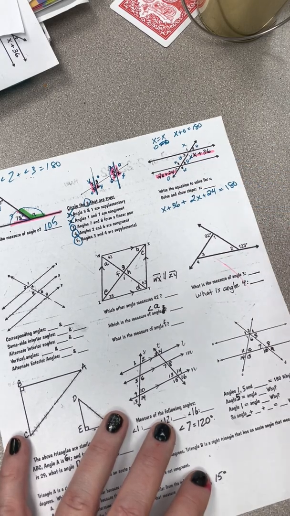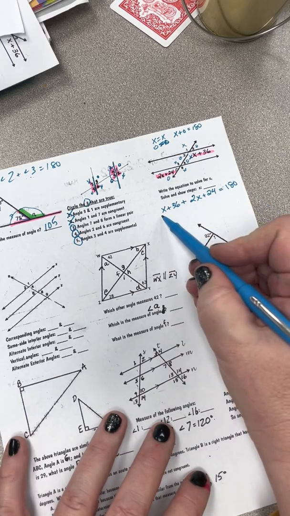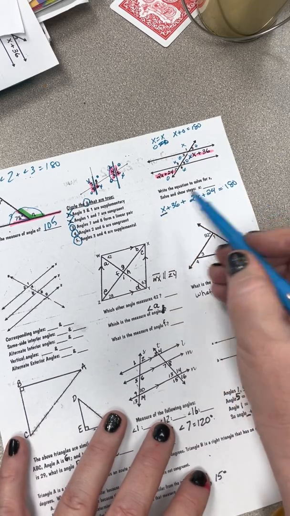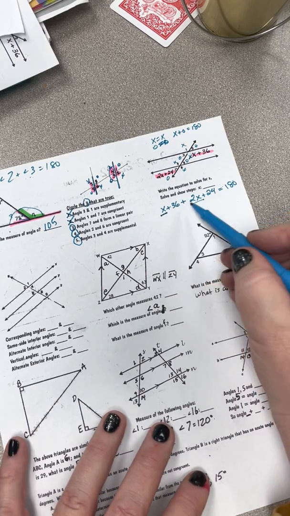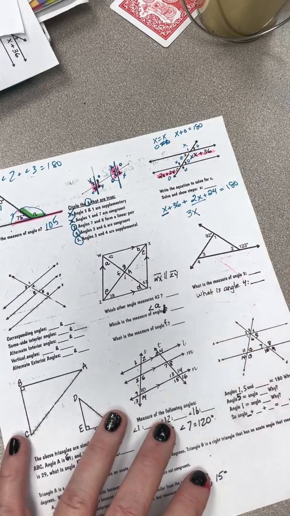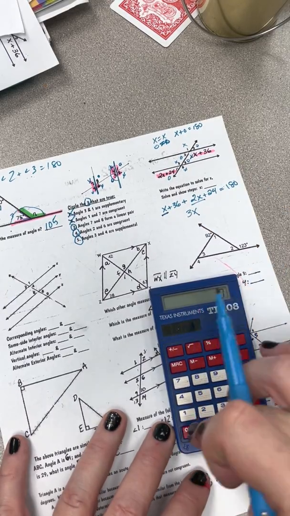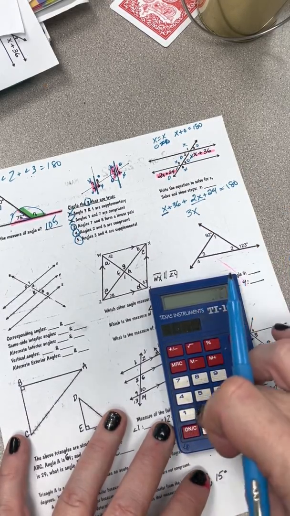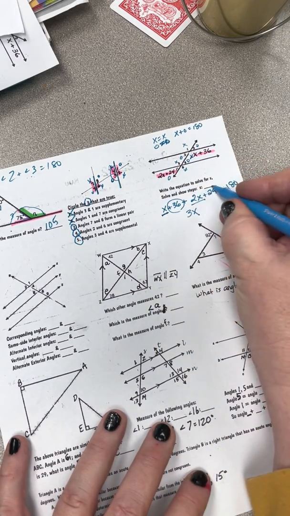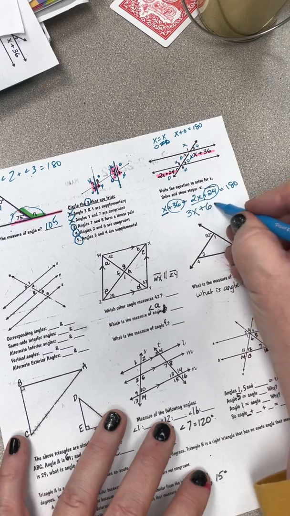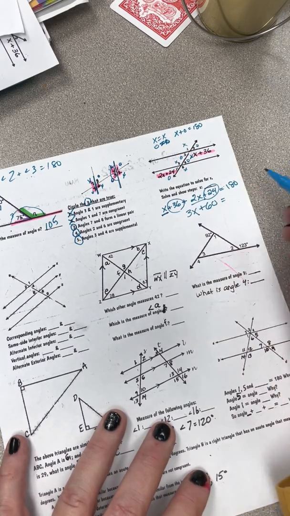Now I just do what I know about equations. I'm going to combine my like terms. I see an x and an x, so 2, they're all positive here, so 2x and 1x is 3x. I'm going to add 36 plus 24. That gives me 60, okay, because these two are positive and they are constants, so they're like terms.